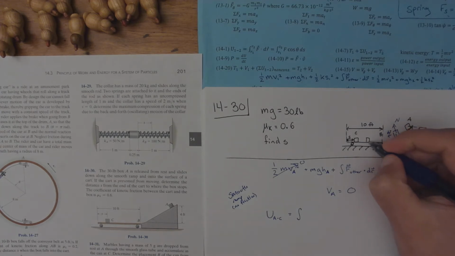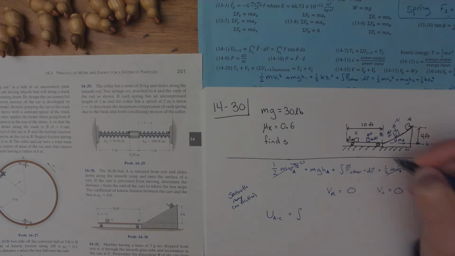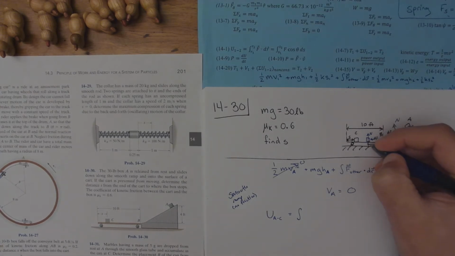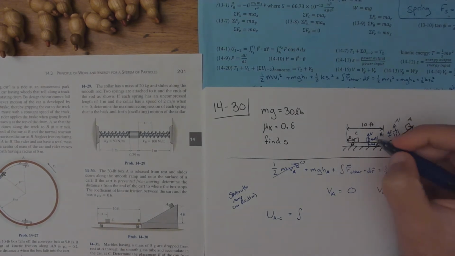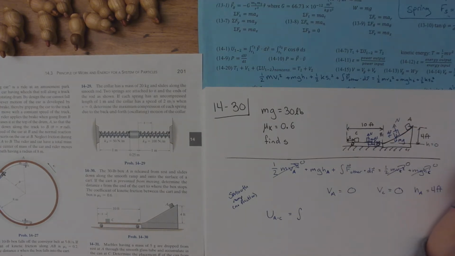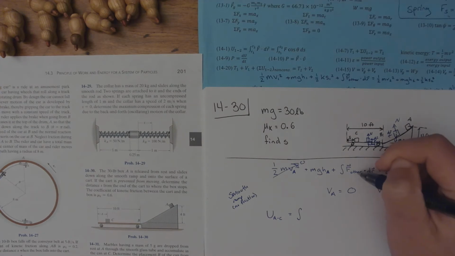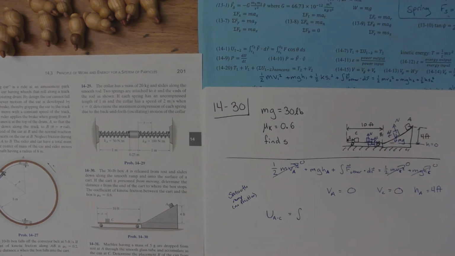When the box is on the cart, we have, again, a normal force, but it is perpendicular to the displacement, so it does no work. We have a force of gravity acting downward, which we do not need to consider because we already took it into account when we did the gravitational potential energy. And I have a force of kinetic friction, which is going in the opposite direction of the displacement. So when I do the dot product, I will get a negative sign.